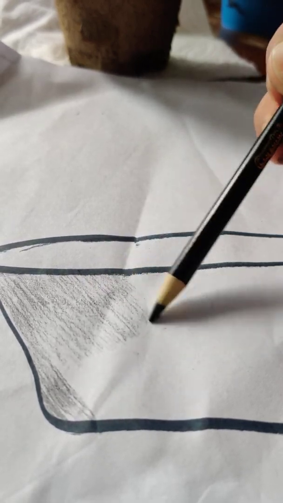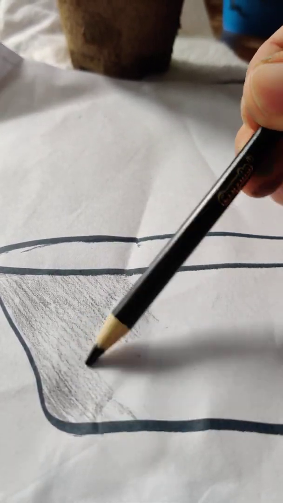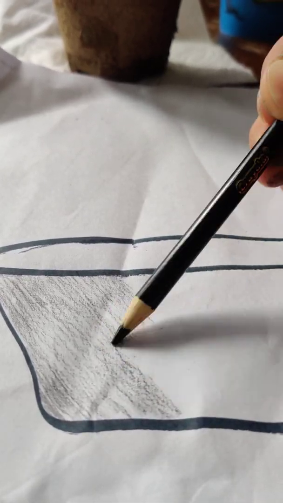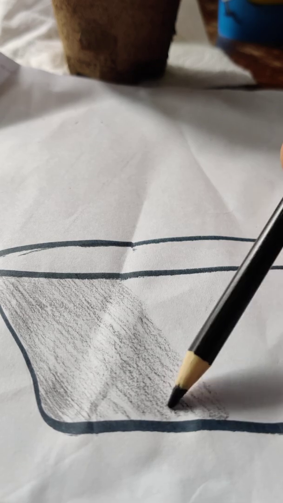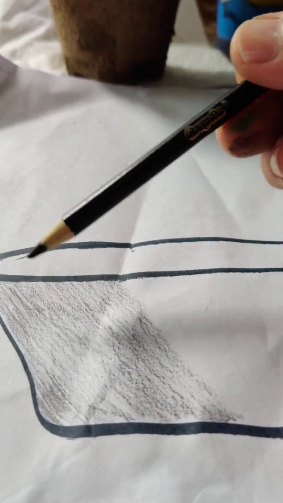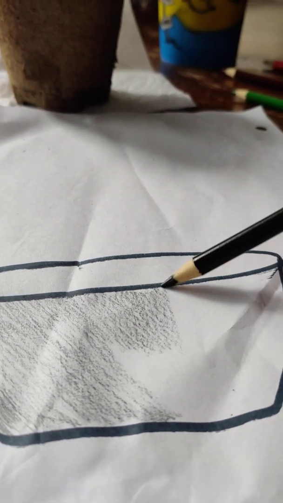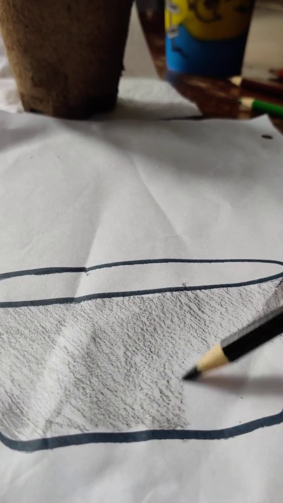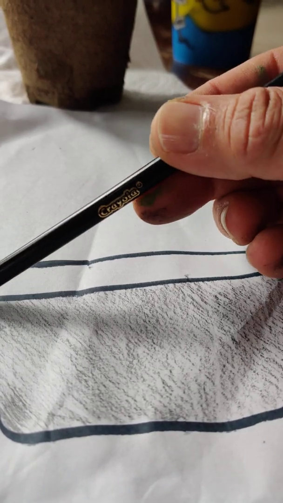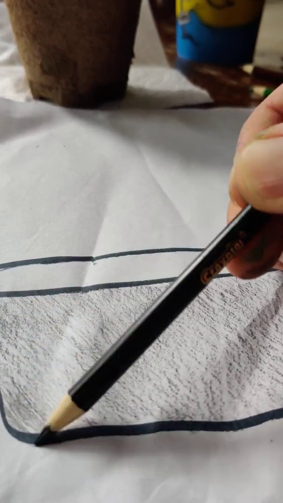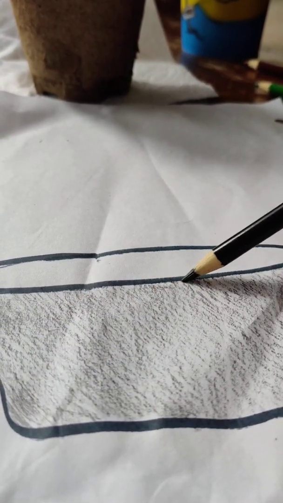I'm also talking about things I don't have. I don't have any watercolors. Sorry, I thought I might have it. I was a little excited to show you guys how to use watercolors, but I was wrong. So there's my light gray.